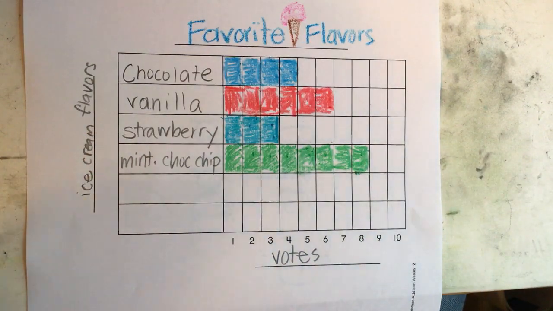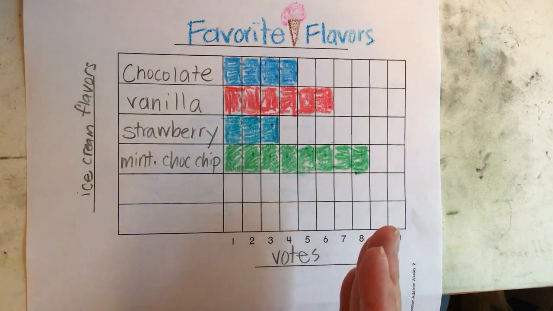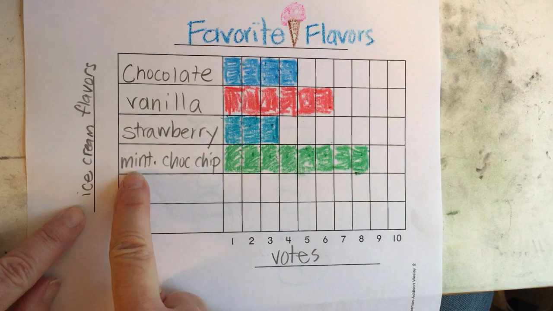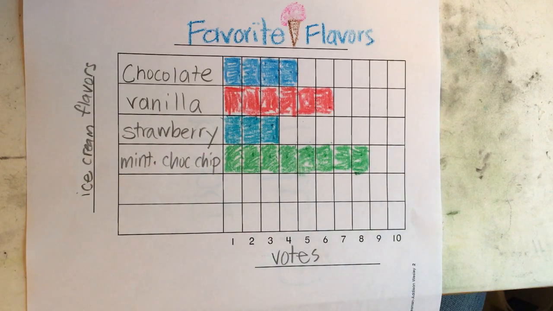Now, let me ask you some questions about our data. So, glancing at this bar graph, you don't even have to know the numbers. You can just look at how long the bars are. What was the most popular flavor? What had the most votes? Yep, mint chocolate chip. Good.